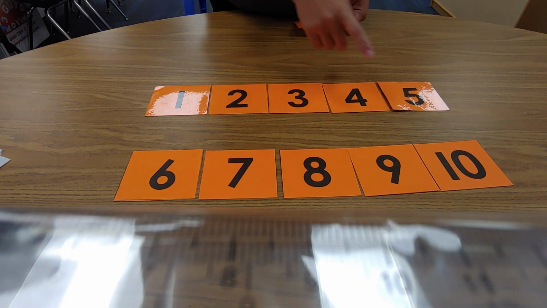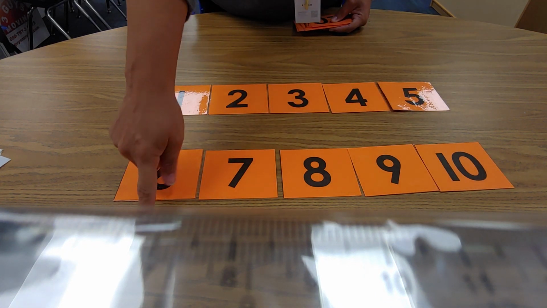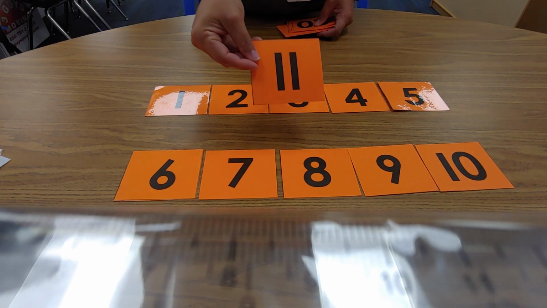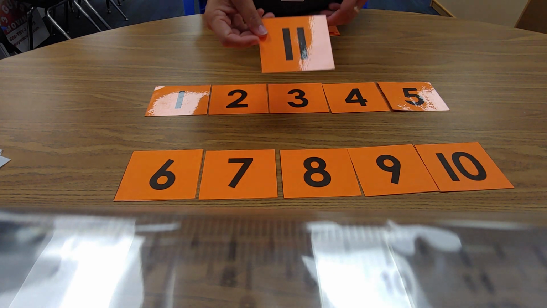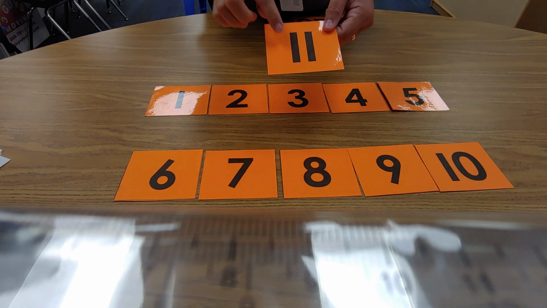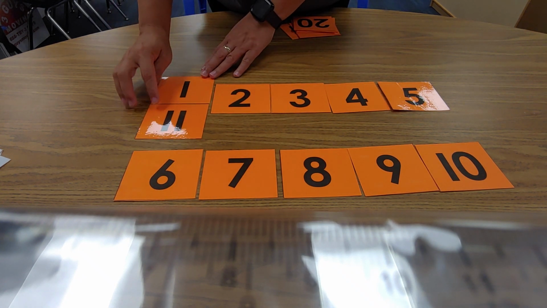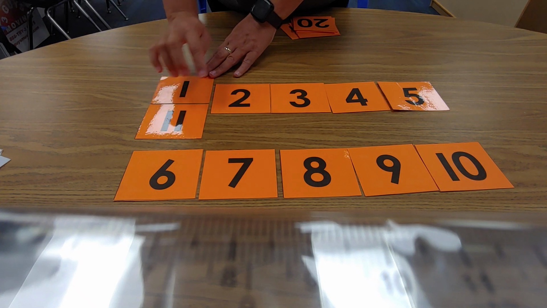And now let's talk about the numbers that come after 10. Next we would have 11. And here's the number 11. And you can see it has a 1, just like the 10 has a 1 in the front of the 0. And then it has a 1 on the end. I'm going to match that number up with 11. So you can see a 1 and then 1, 1.